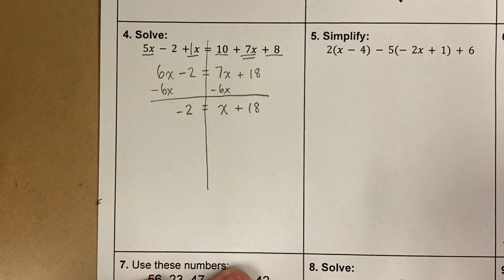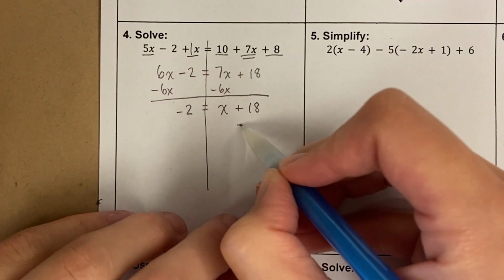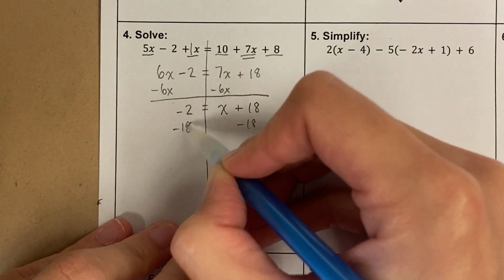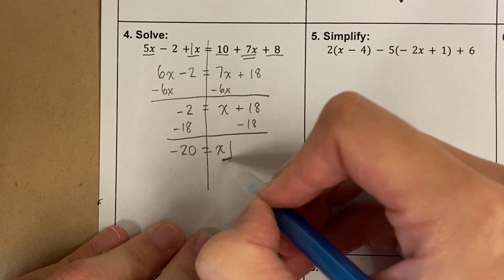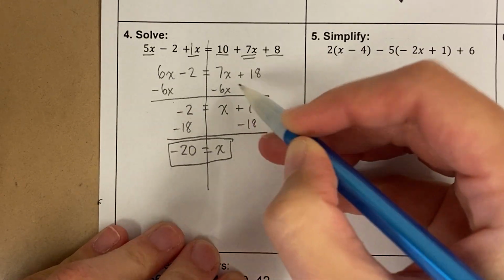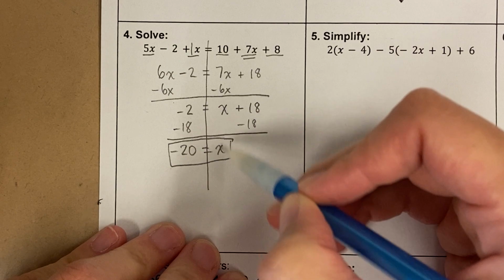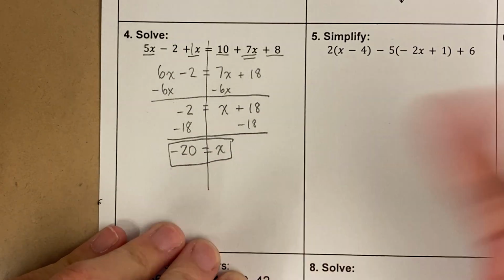And it turns out I only have one more step to solve, which is to get rid of this plus 18. And I'm done. Now let's say this hadn't been a 1, let's say it had been 7 minus 5, then that would have been a 2x, and I still would have had to divide. But in this case, I'm all done.